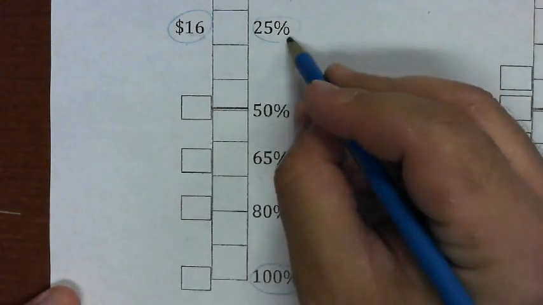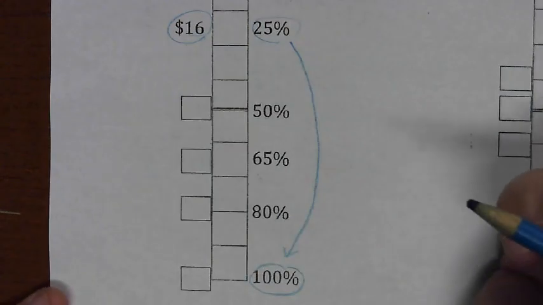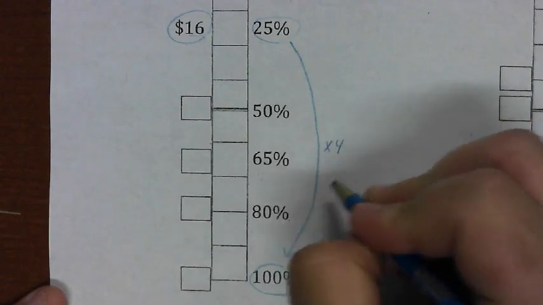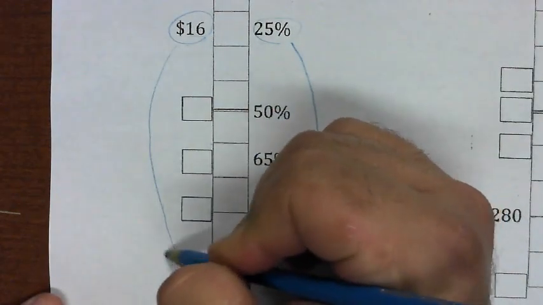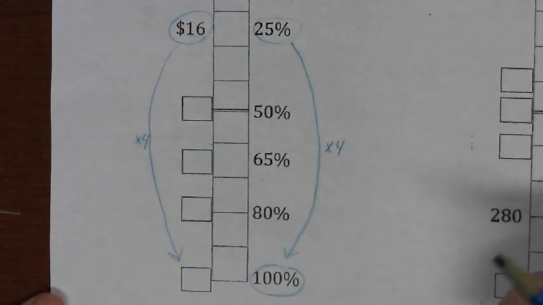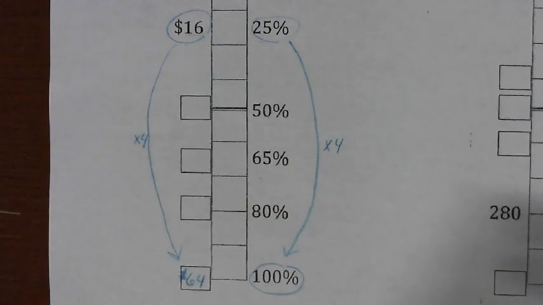So 25 and 100, do they have a relationship between each other? The answer is yes. 25 multiplied times 4 would give you 100, right? So if we do the same thing over here on this side, 16 multiplied by 4 would give you the answer here, 100, which is 64. So now we know that 100% of the money is $64.